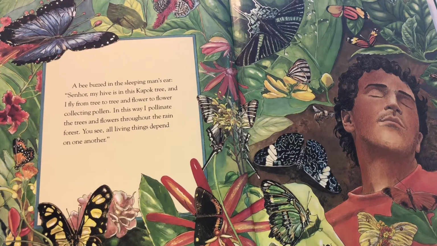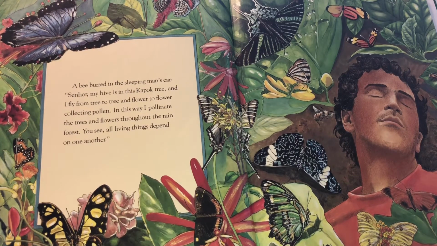A bee buzzed in the sleeping man's ear. "Bzzz, Senor, my hive is in the kapok tree, and I fly from tree to tree and flower to flower, collecting pollen. In this way, I pollinate the trees and flowers throughout the rainforest. You see, all living things depend upon one another." Bzzz.